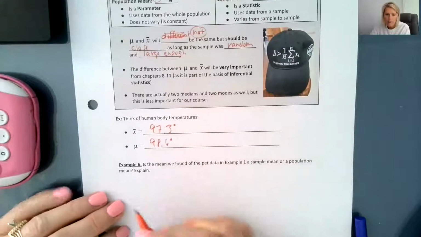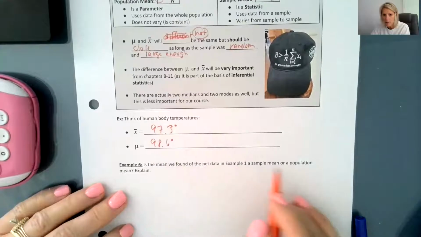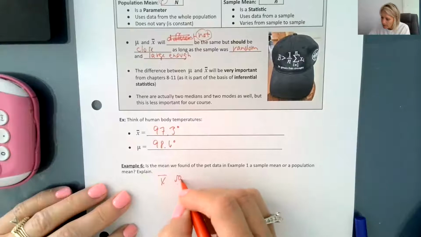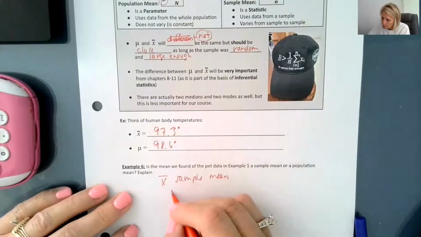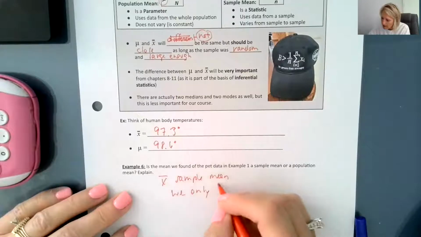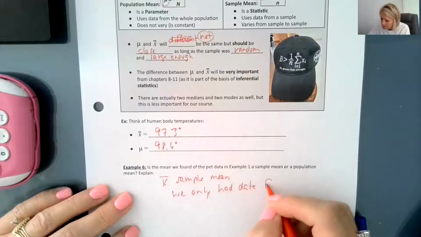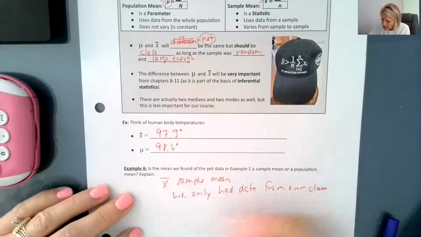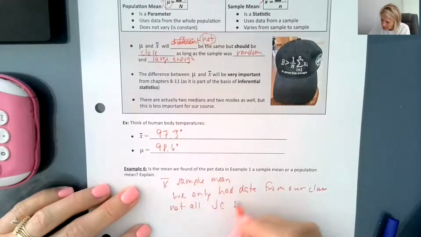Okay. So example 6 says, is the mean we found for the pet data in example 1 a sample mean or population mean? And I said sample mean because we only had data from our class, not all JC students.